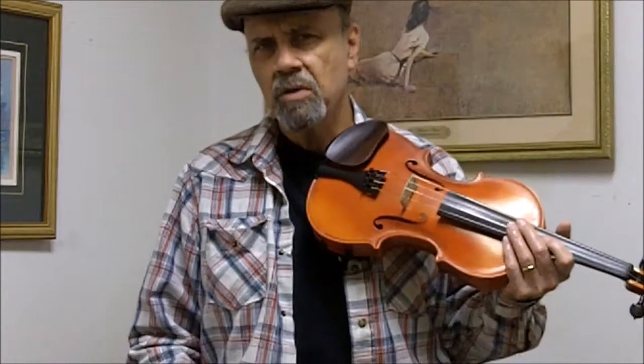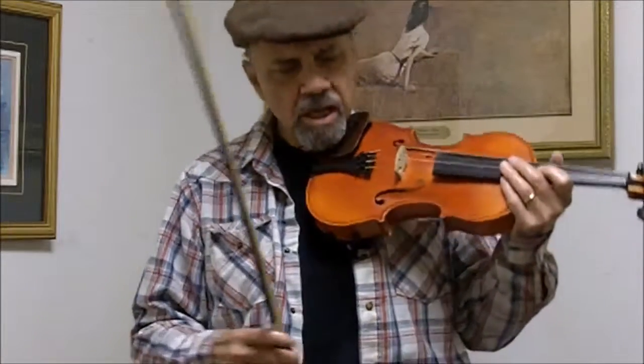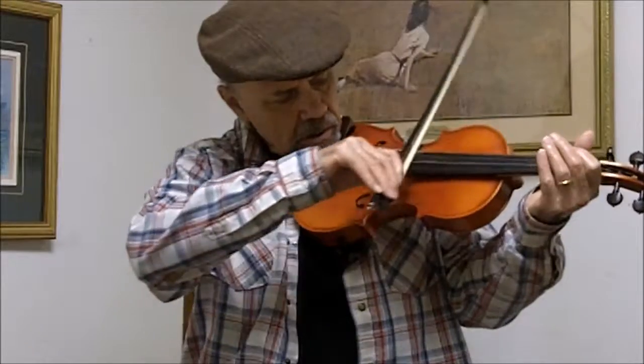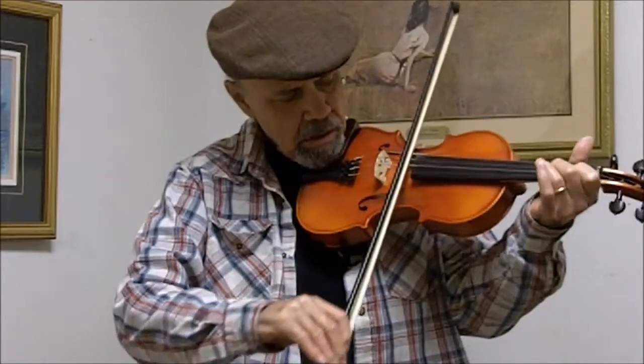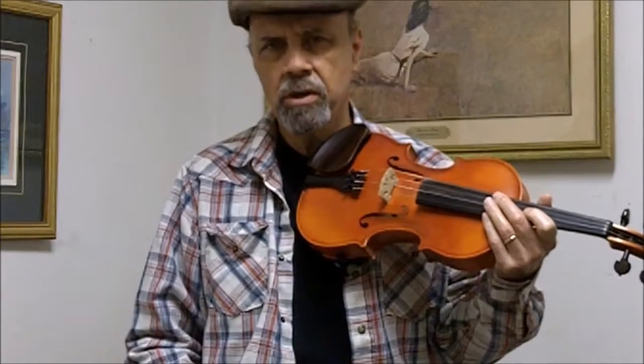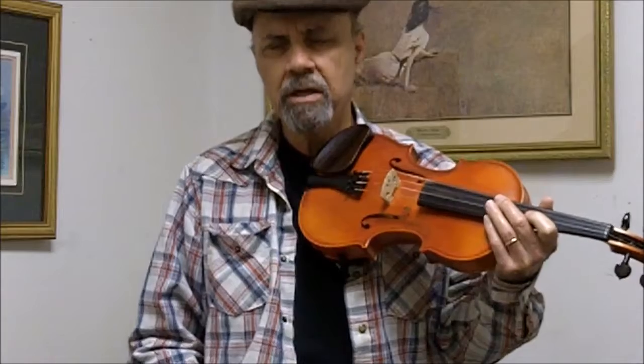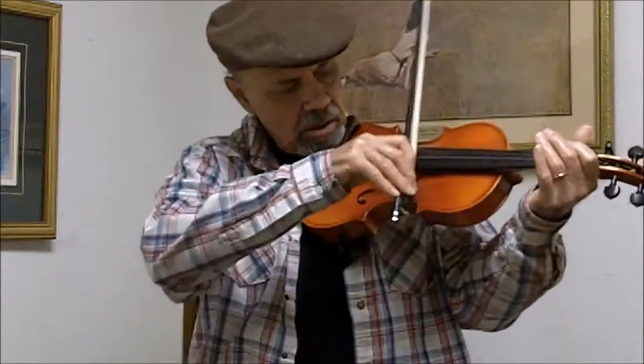You can call them modes, you can call them scales, but this 1st scale is called the Ionian Mode, or the Ionian Scale. It's also called the major diatonic scale. Notice it's got a very happy sound.